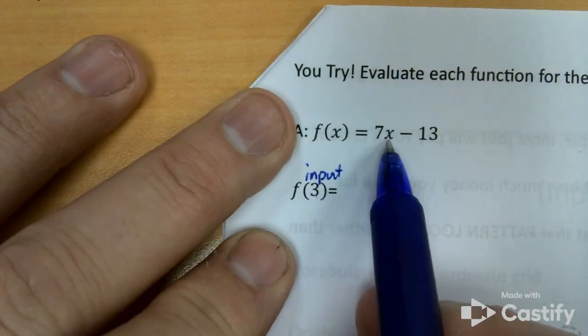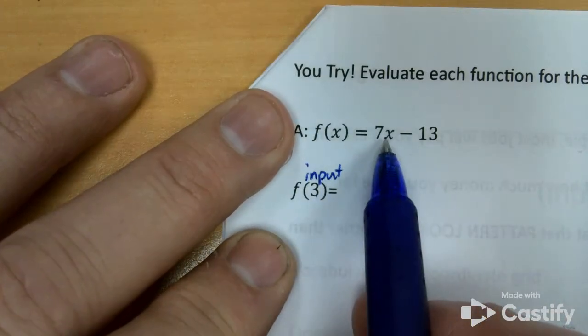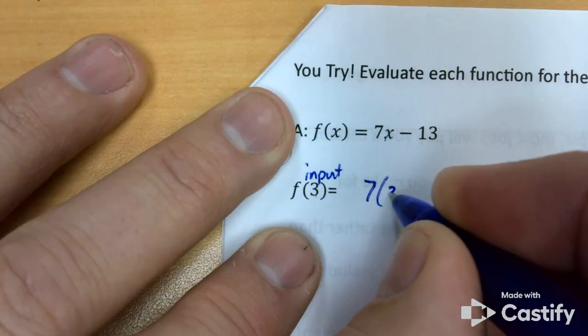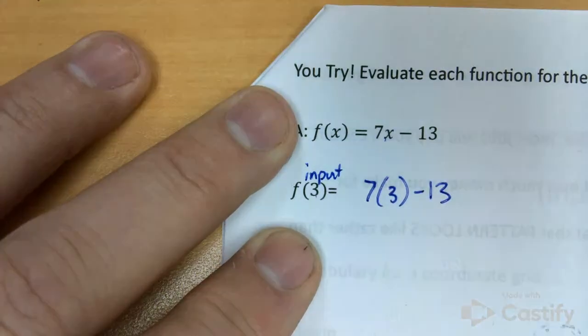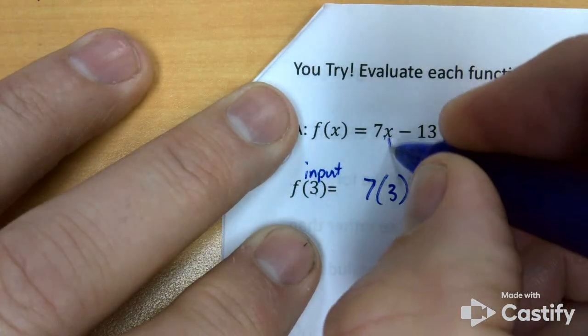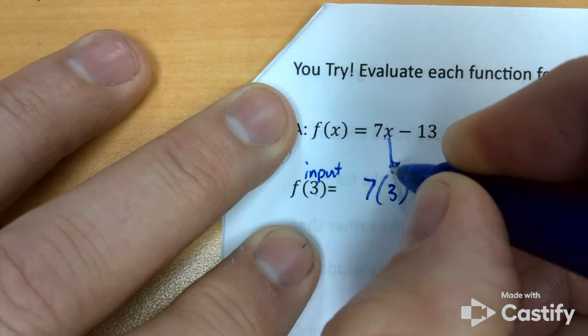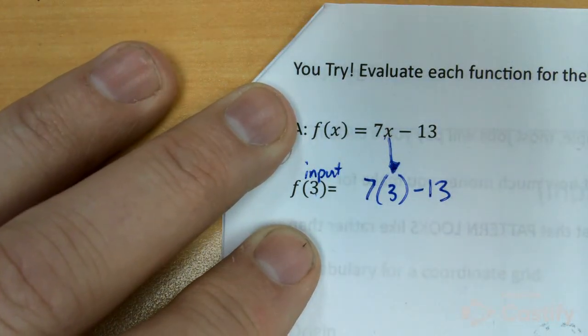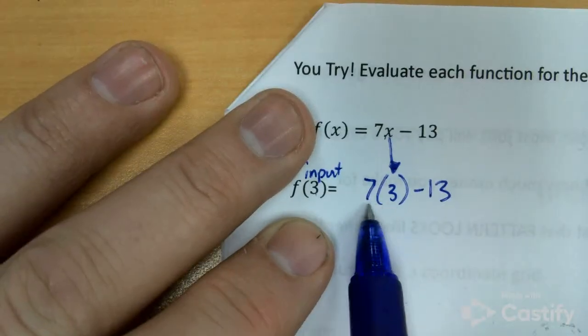So I'm going to put that 3 in here wherever there is an x. In this case, there's only one x, so we're going to take that x out, and we're going to input the 3. So again, we took the x out, and we put the 3 in. And now we're going to do the evaluation with this.